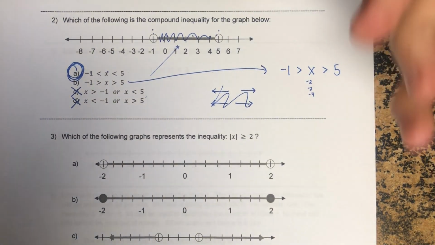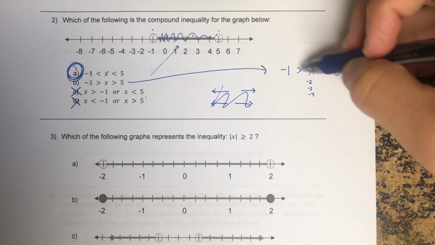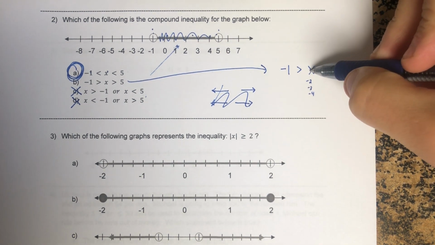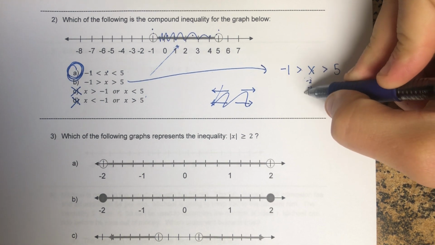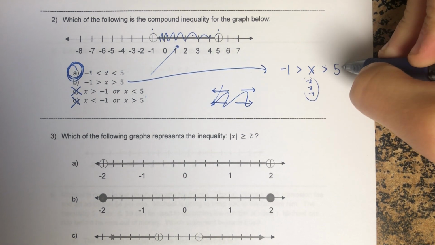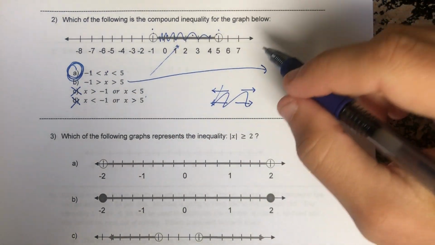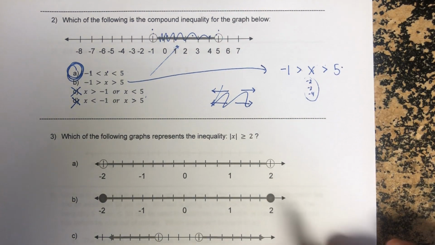Sorry about that interruption. As I was saying, -1 is greater than x. That's what this reads, which would mean x has to be numbers smaller than -1: -2, -3, -4. But then those numbers are also bigger than 5. That doesn't make sense. Okay, B is actually written backwards, so therefore it's not the right answer.